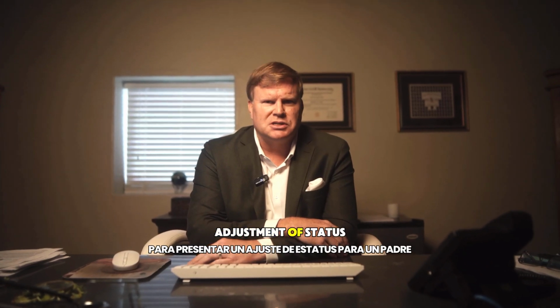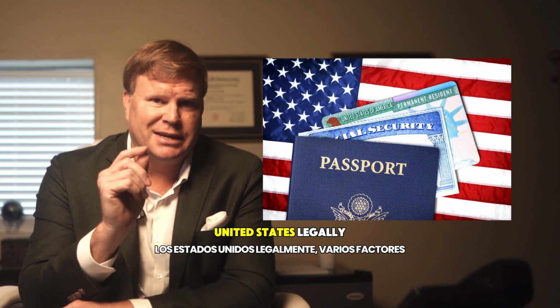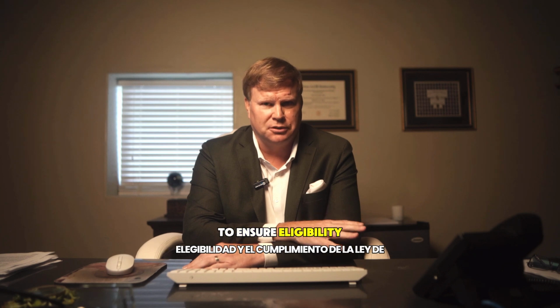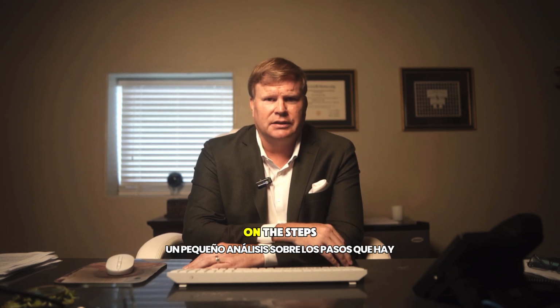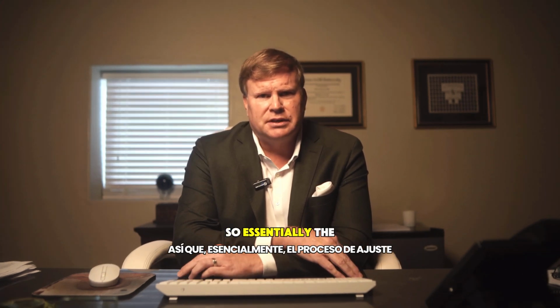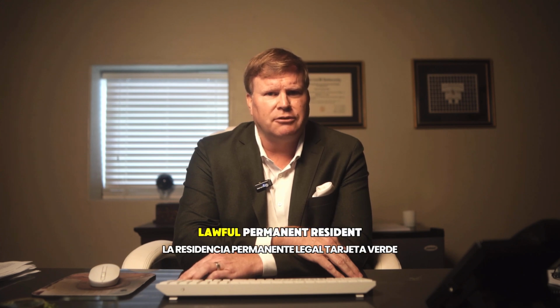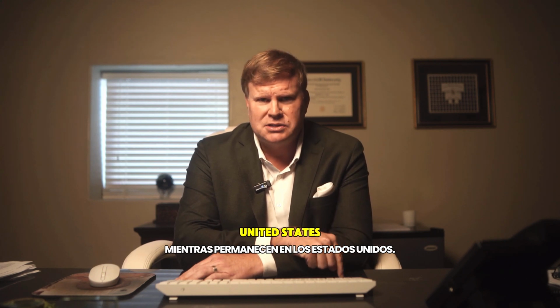To file an adjustment of status for a parent, or to pursue a green card, who entered the United States legally, several key factors must be considered to ensure eligibility and compliance with immigration law. So here's an overview followed by a little analysis on the steps that need to be taken and some of the basic requirements. So essentially, the adjustment of status process allows certain individuals to apply for lawful permanent resident status, a green card, while remaining in the United States.